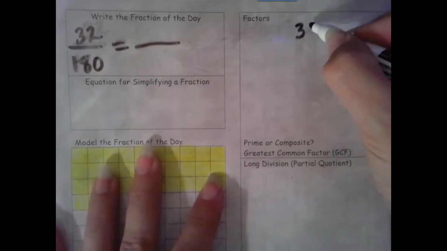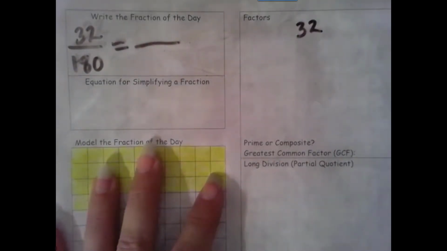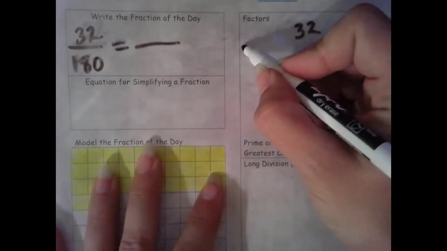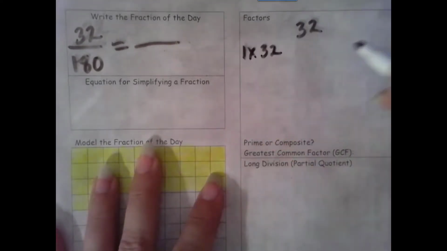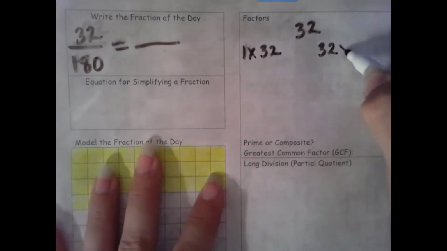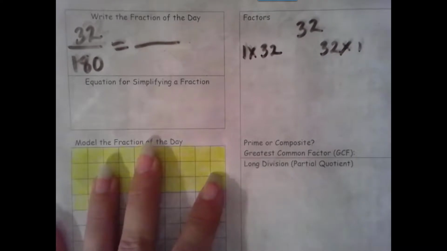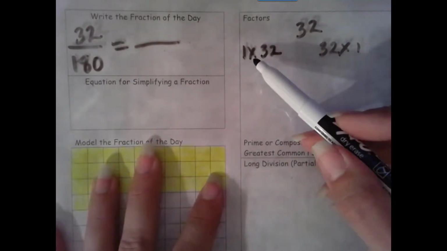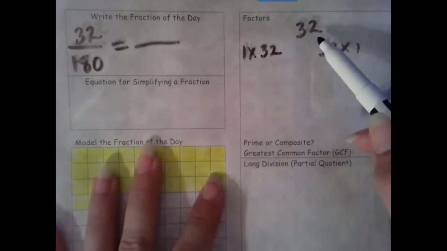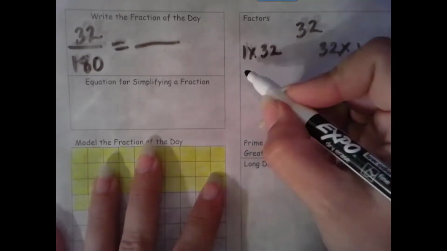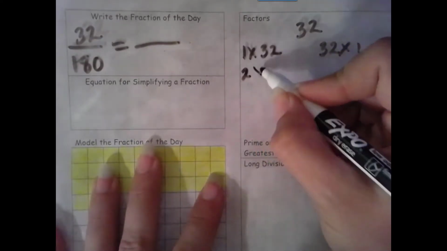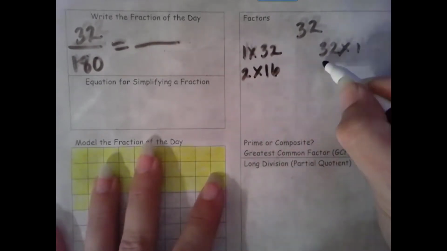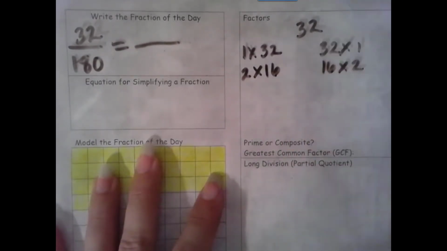Let's find the factors of our numerator, which is 32. Two factors we always know are 1 and the number itself. Using the commutative property of multiplication, I can also write it as 32 times 1. Now I'm going to go through my divisibility rules in an orderly fashion. After 1, I'm going to try 2. The rule for 2 is that it ends in an even number. 2 is even, so 2 is a factor. And it is 2 times 16, 16 times 2.